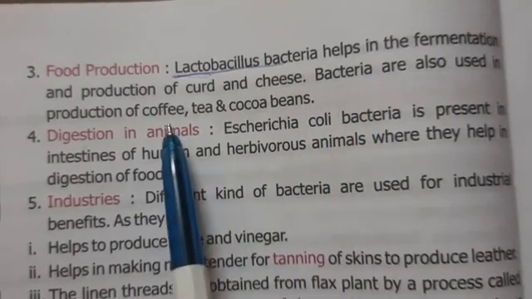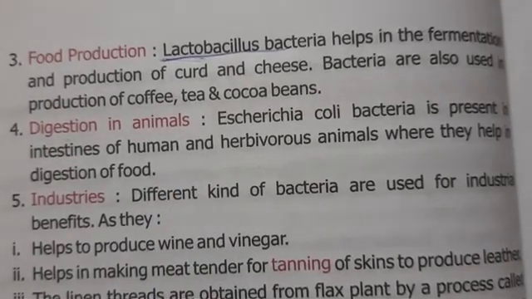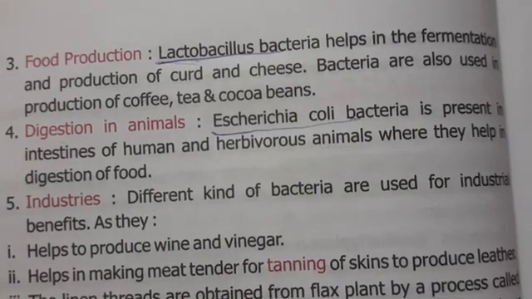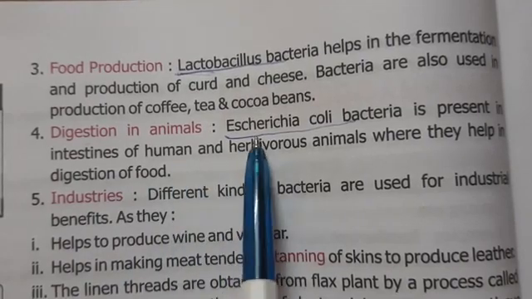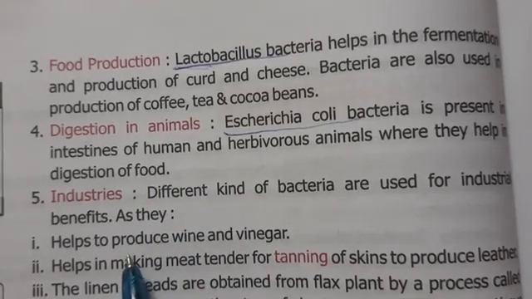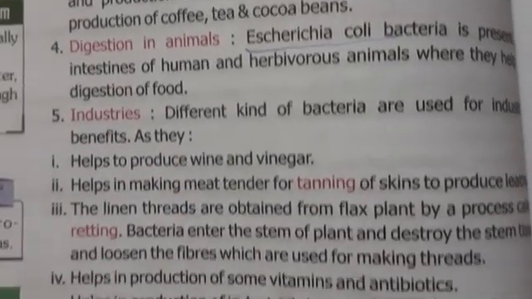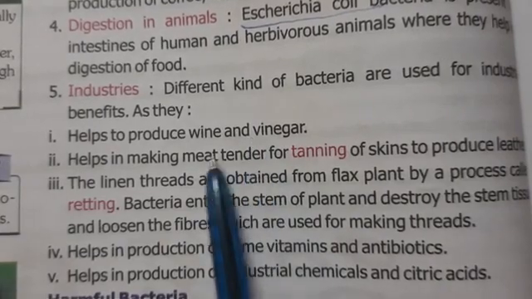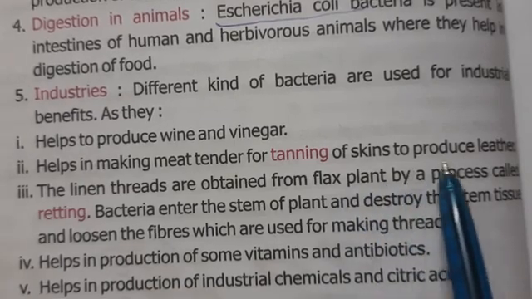They are also used for coffee, tea and cocoa beans. Then digestion in animals. Escherichia coli is a bacteria which is present in the human intestine and herbivore animals, and Escherichia coli helps in the digestion of food. Then the bacteria are also used in various industries, like in the production of wine and vinegar. Then it helps in making meat tender, and for tanning of skins to produce leather.